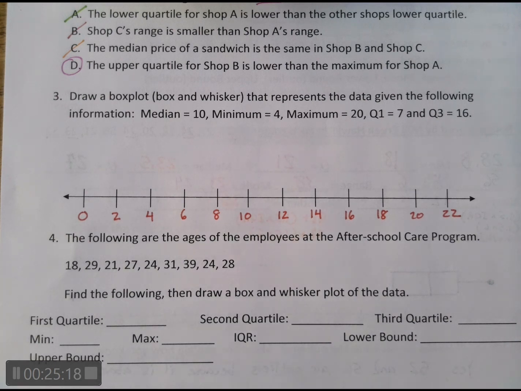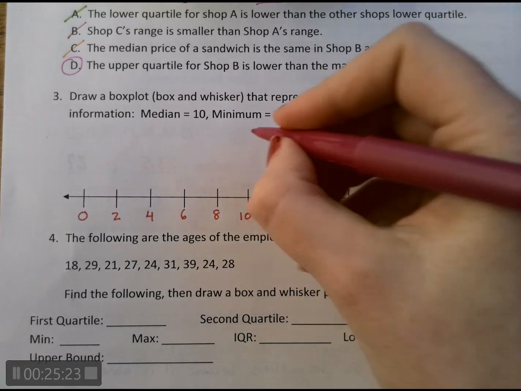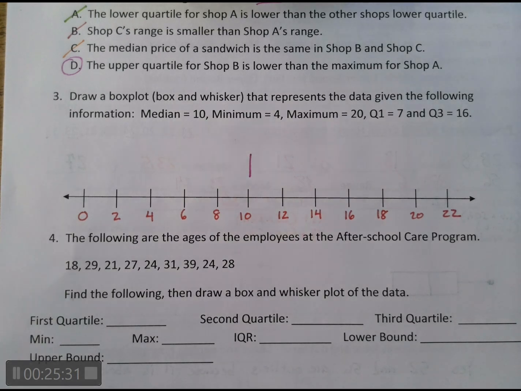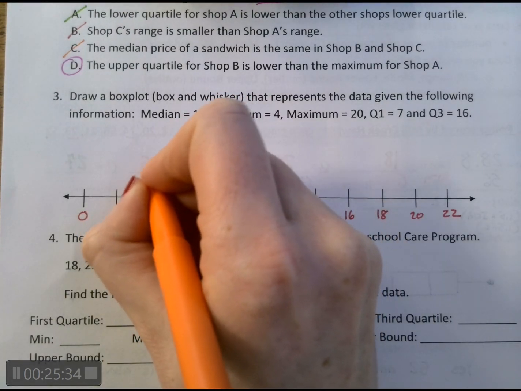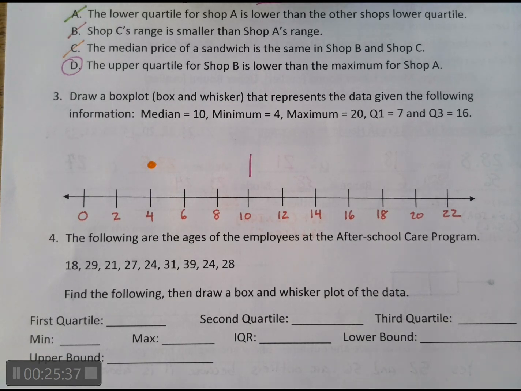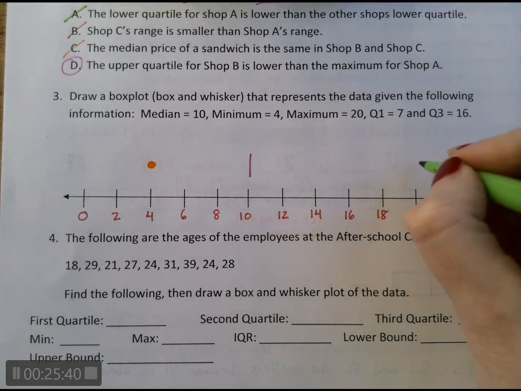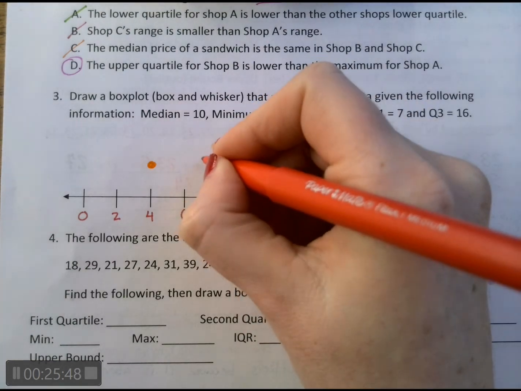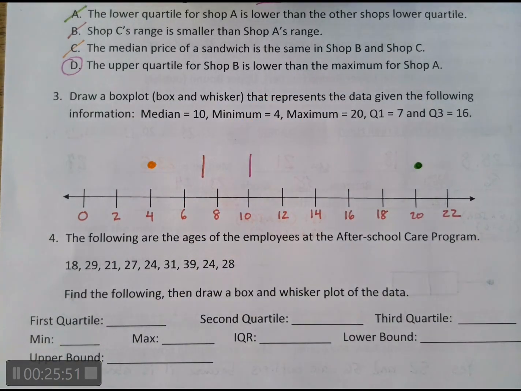Alright, so our median is going to be at 10. And our median is going to be a line. So I'm going to draw a line at 10. And our minimum is going to be 4, and that's going to be a dot. Because remember, our minimums and our maximums are going to be dots. Our maximum is 20. And I just said that was a dot. And then our Q1 is 7. So that's going to be about right here. And our Q3 is 16. And so that is also going to be a line.